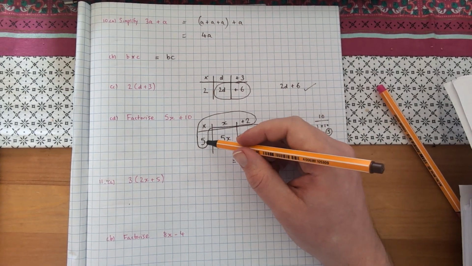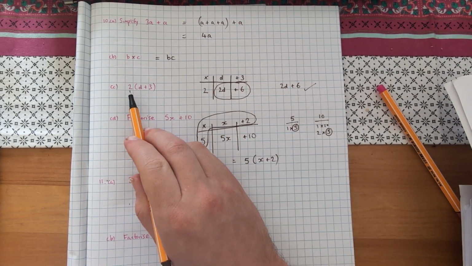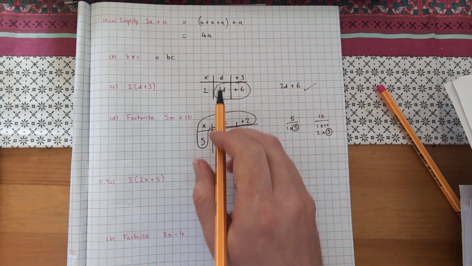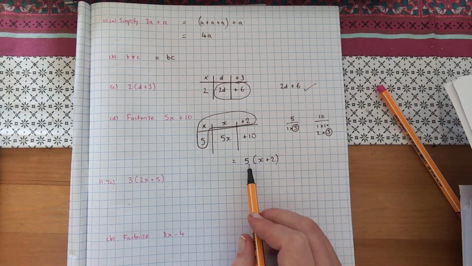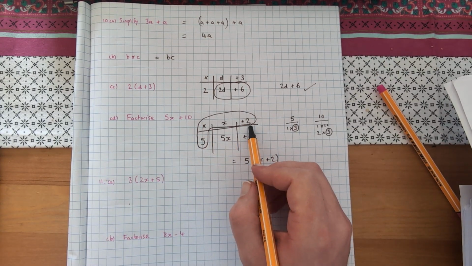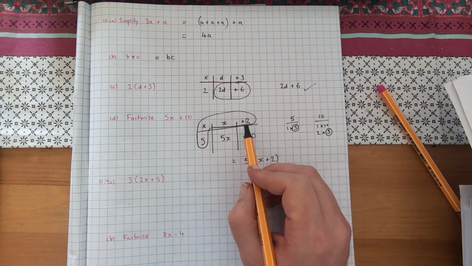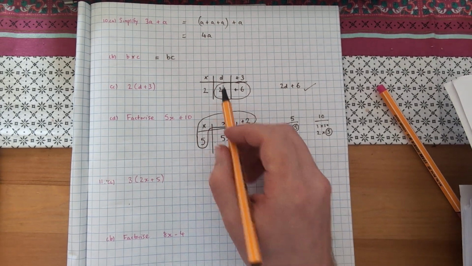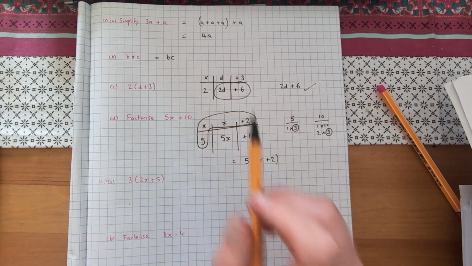So the number on the left-hand side, in the same way as expanding brackets questions, is the number outside the bracket, and the two terms on top go inside the bracket, like with the expanding brackets question as well.